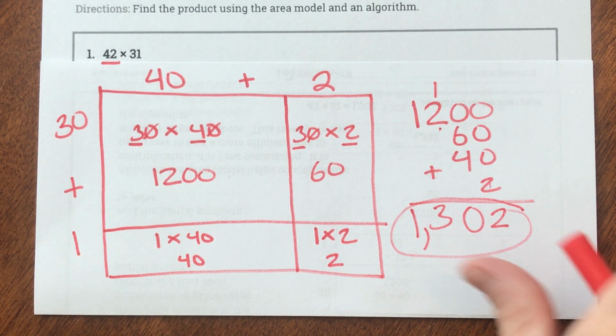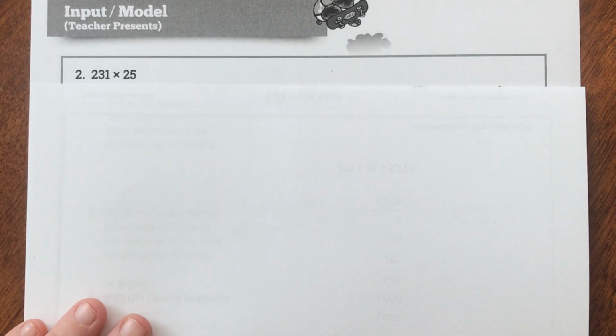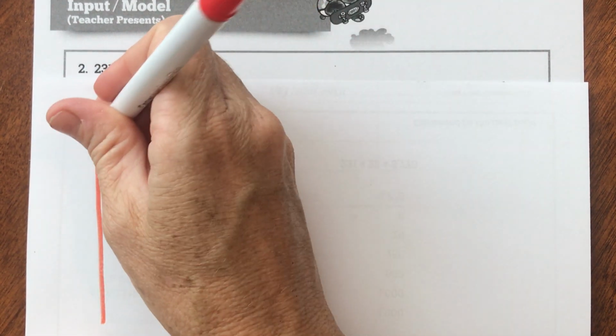Okay, I'm going to show you another one of these, ladies and gentlemen. Here's my next one. My next one says 231 times 25. Okay, so I'm going to start with my area model.